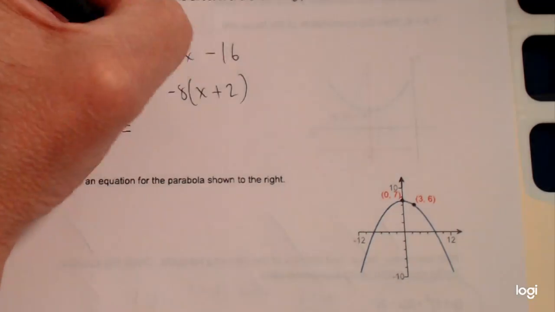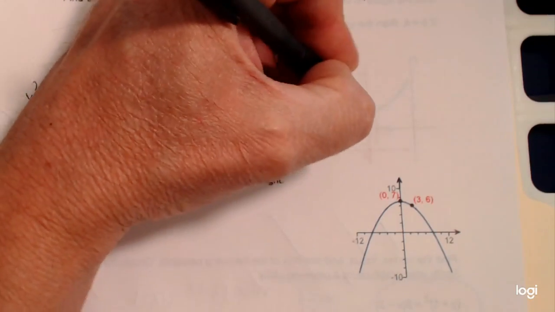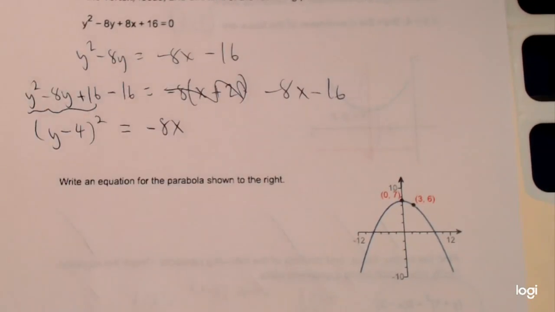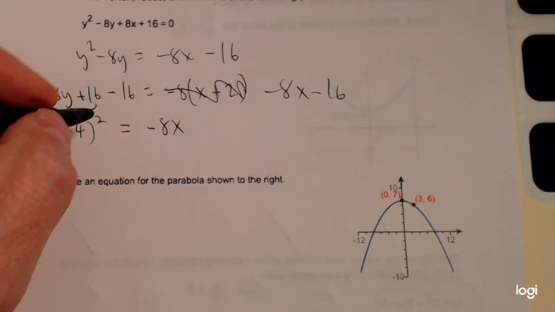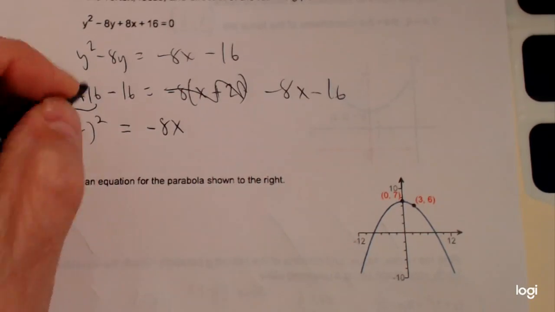And actually we shouldn't have done this over here. So let's put this back. So now we're going to add 16 to both sides, which will give us negative 8x. Good. All right.